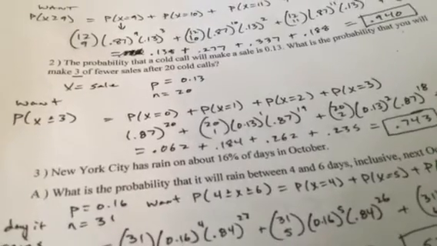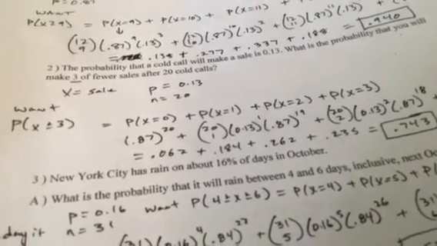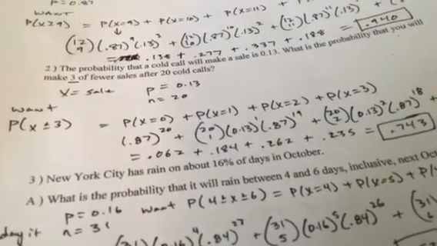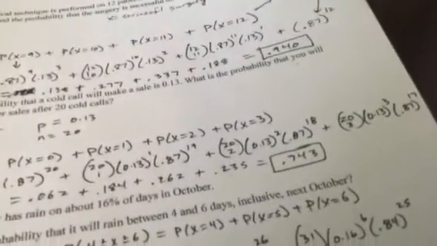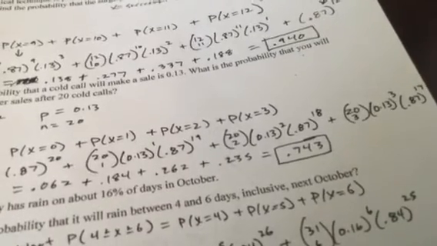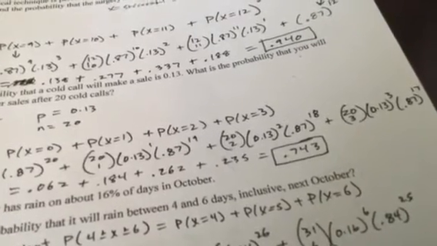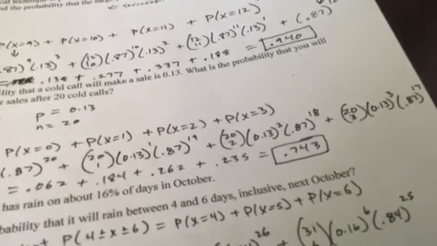All right. If I want to be successful on 1, that means on 1 of them I'm going to be successful. So 0.13 to the 1st times 0.87 to the 19th. Then of my 20 calls, I want 2 to be successful. Probability of success, 0.13, raise it to the 2nd, times probability that I'm unsuccessful, 0.87, raise it to the 18th, plus probability I'm successful 3 times, that's 20 choose 3, times 0.13 to the 3rd, times 0.87 to the 17th.